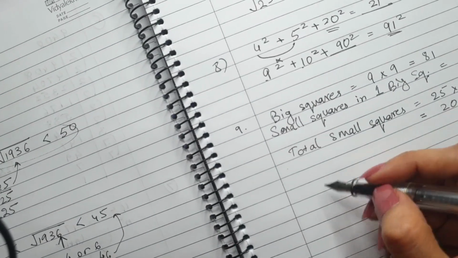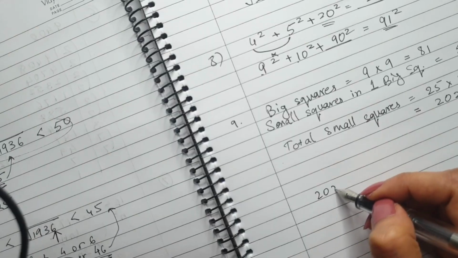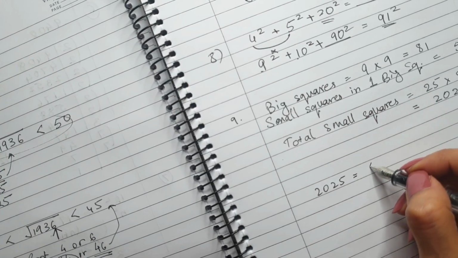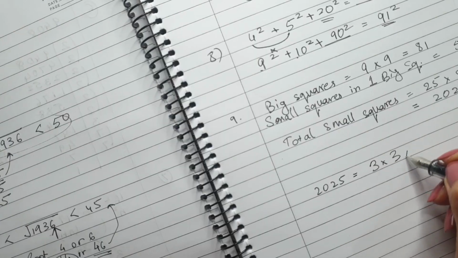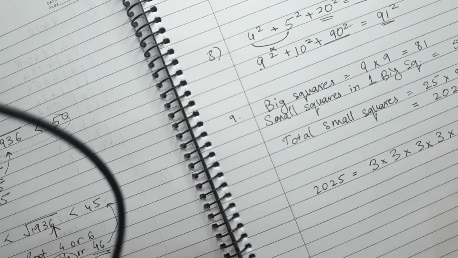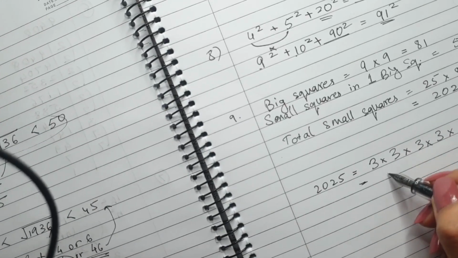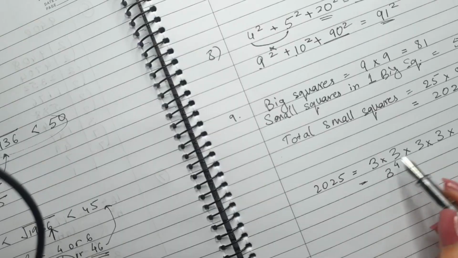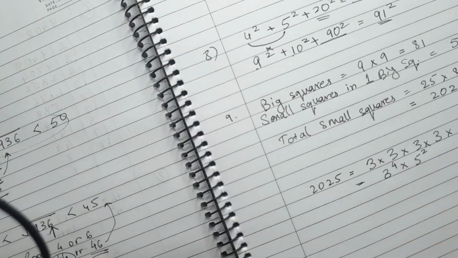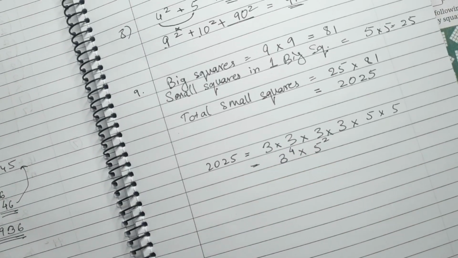do prime factorization of 2025. So you can do it, and then what you will get is this is it. 3 into 3 into 3 into 3 into 5 into 5. So this is the prime factorization, or you can write 3 to the power 4, which means it's 4 times, and 5 to the power 2. Right? That is the prime factorization of this one.